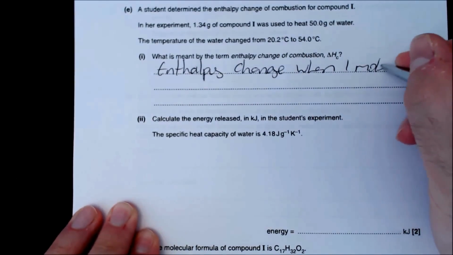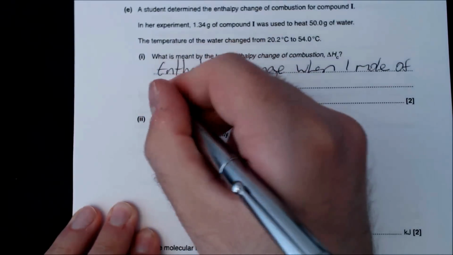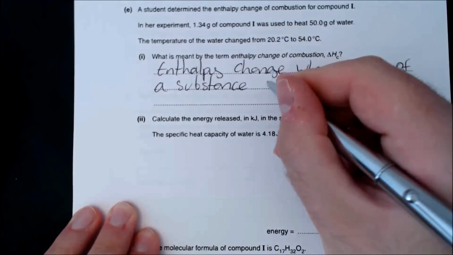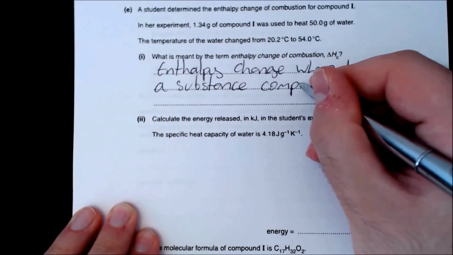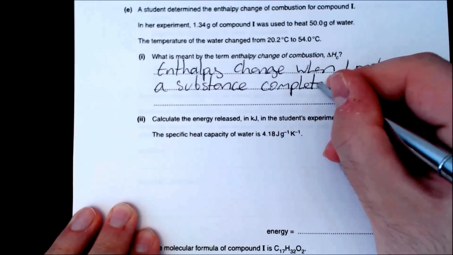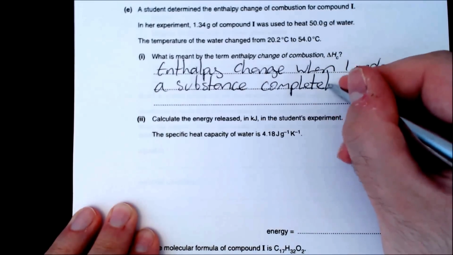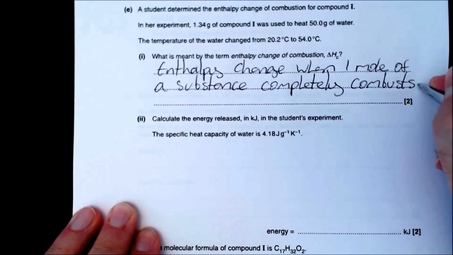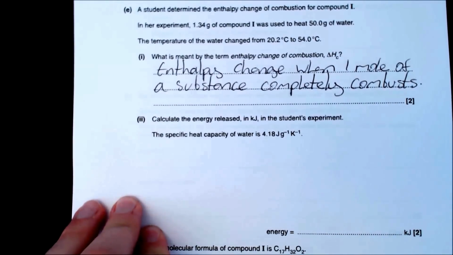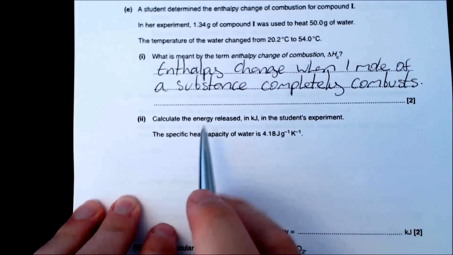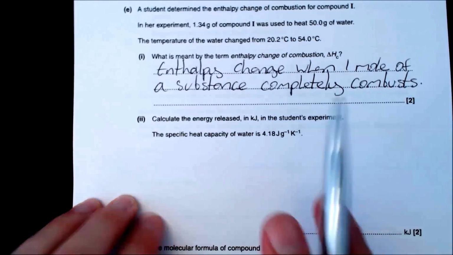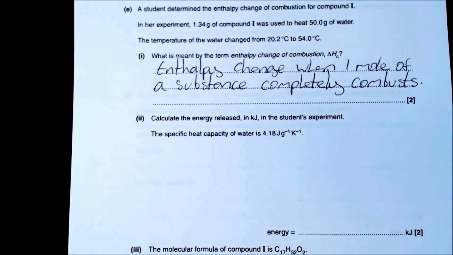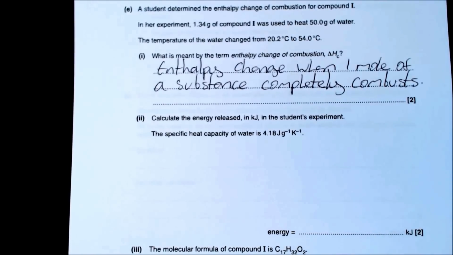when 1 mole of a substance completely combusts. So that's really important because we assume, and it doesn't actually happen practically, but we assume for the theoretical, that it completely combusts and all of the fuel is being used to provide the energy, and we don't have any incomplete combustion. So in this case, it's 2 marks.